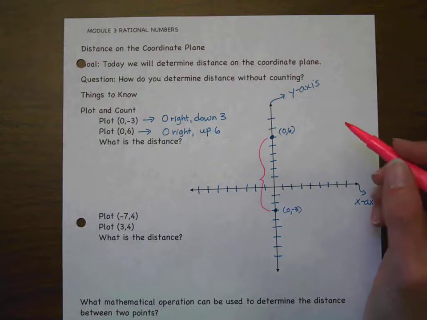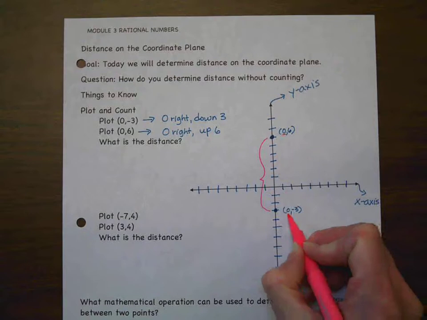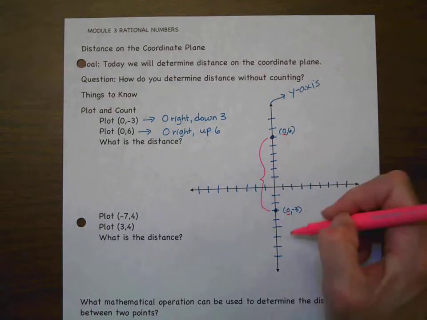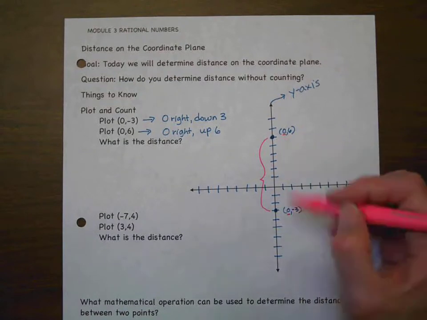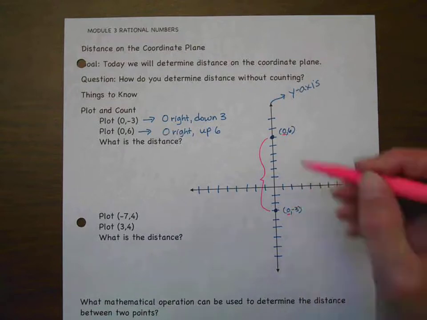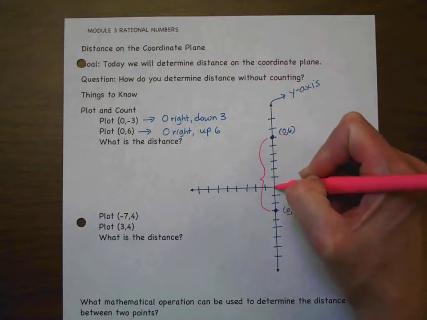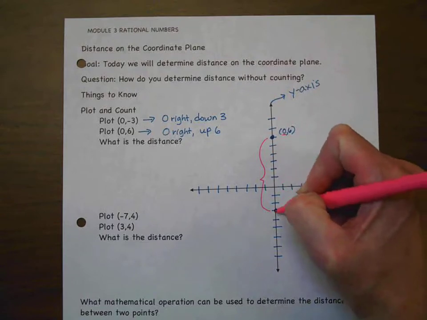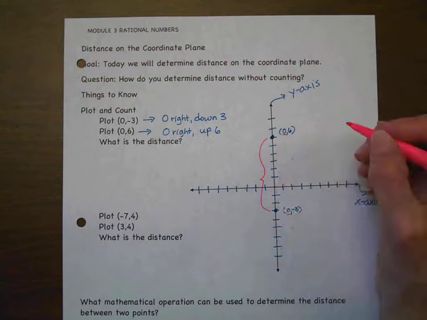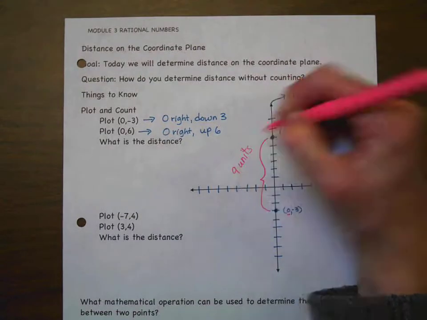I want you to notice, however, that we are able to count because it's sitting in the exact same x-coordinate position. Since the x-coordinates are the same, we can just count straight down. 1, 2, 3, 4, 5, 6, 7, 8, 9. So the distance between these two is 9 units.